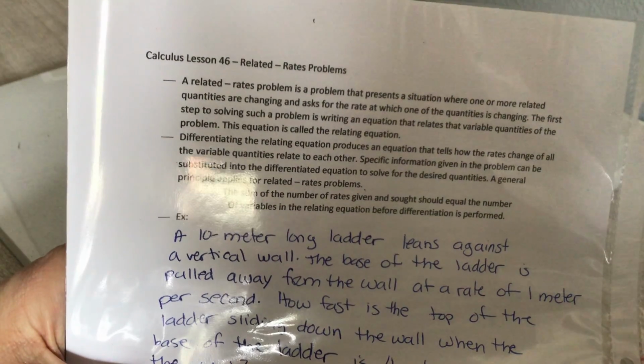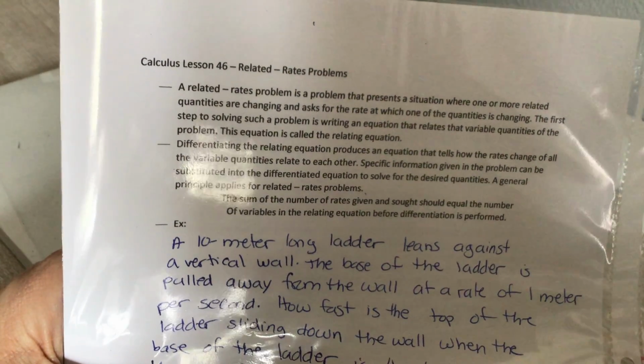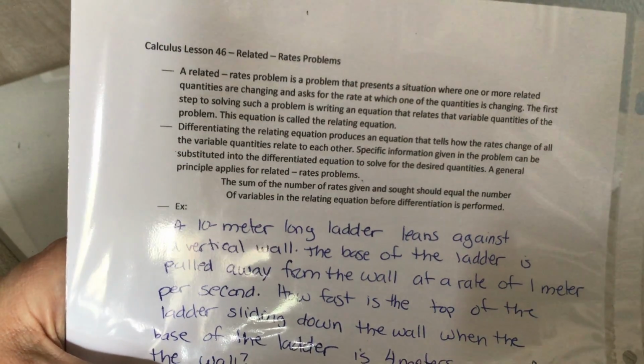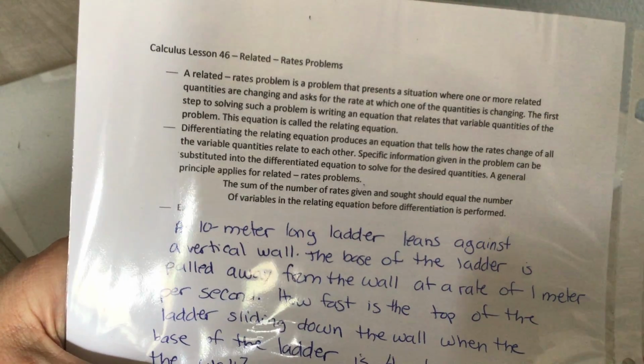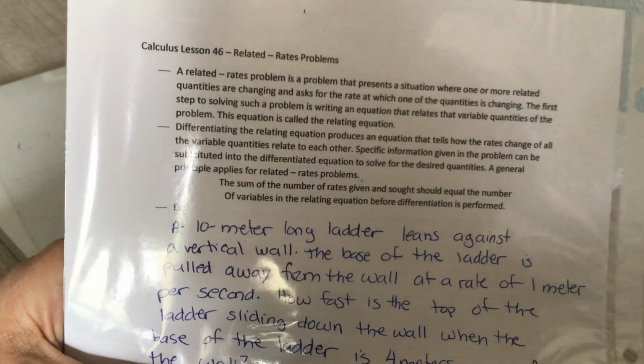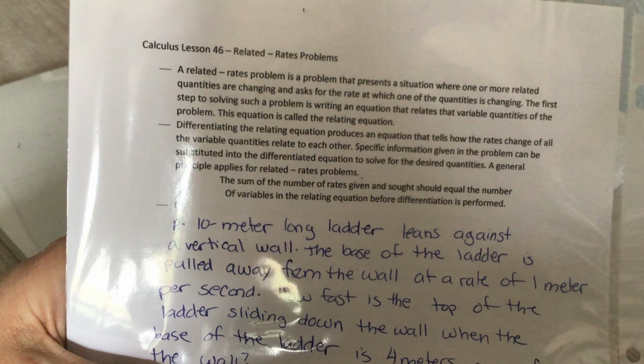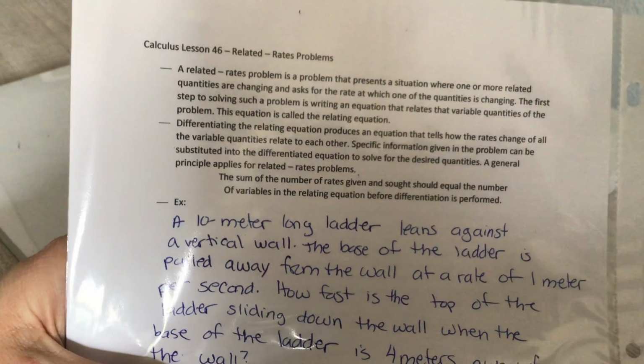All right, last section before your final and your final review, okay? Lesson 46. 46 is related rates, okay? So what is a related rate problem? And then working through one, okay?